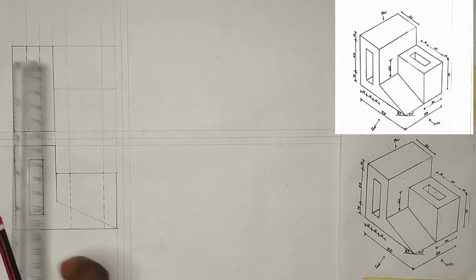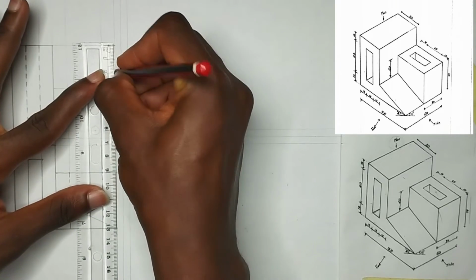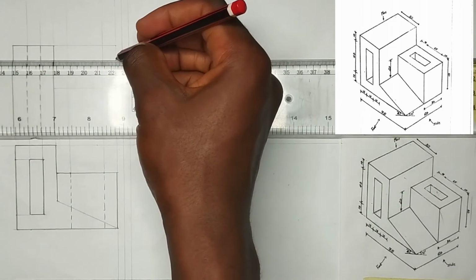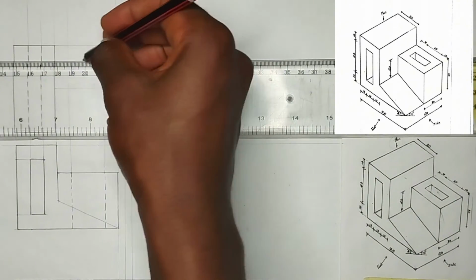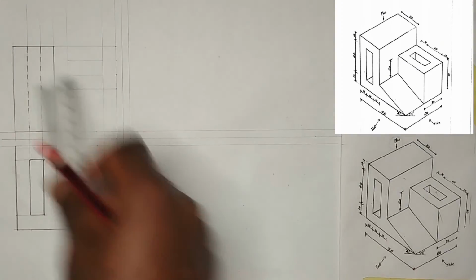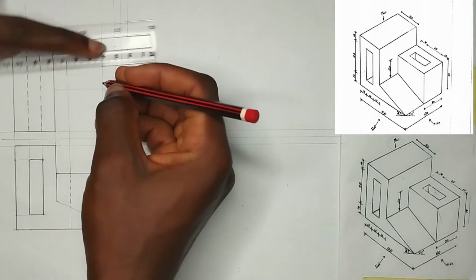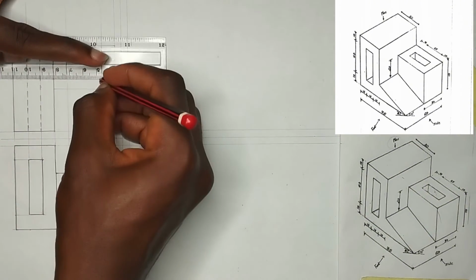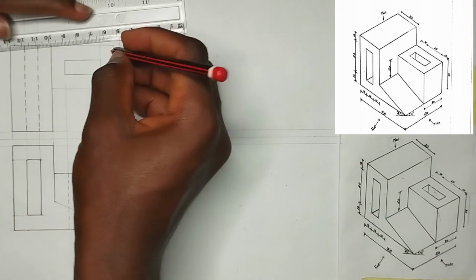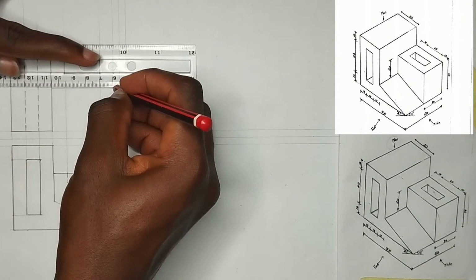So we have been given the thickness of this one to be 10. So I'm just going to pick 10 millimeter. So it's going to be 10, like this is 10, 10, 10 to make my 30. So I'm going to draw like this and draw like this. Okay, so this box right here is this part here. Okay, so we can thicken this out also, and thicken this out.